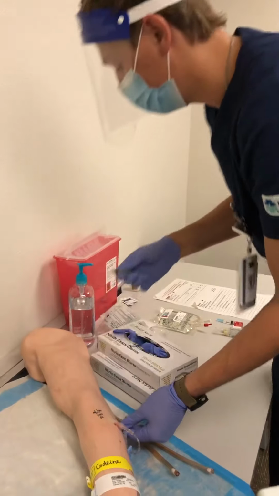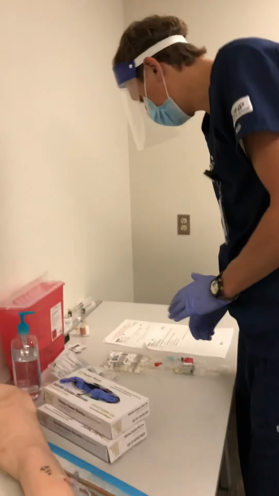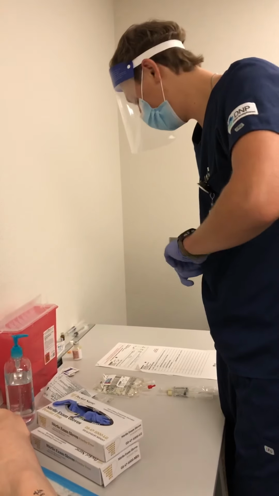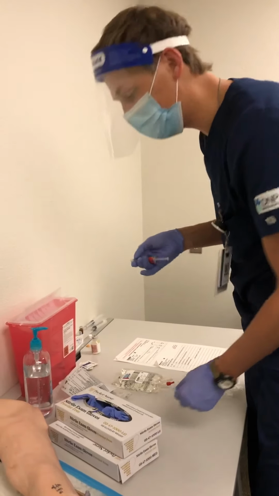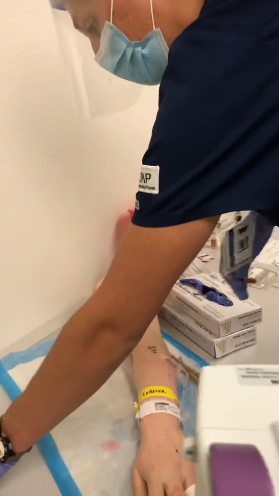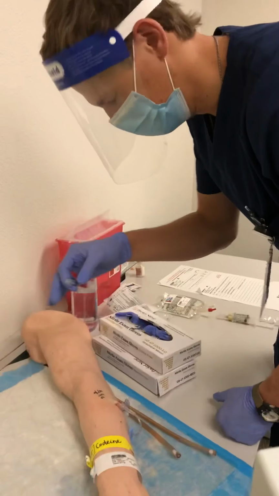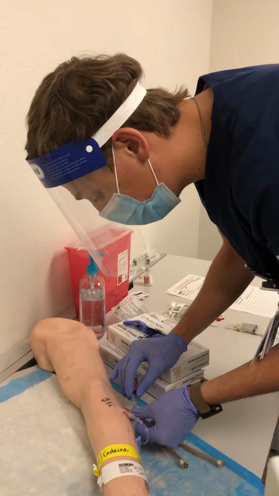Okay, so once I'm done with that, that can go into the garbage, and then I can get ready to instill my morphine here. Okay, and since this was sterile from the med room, and I cleaned that and that stayed sterile with the sterile saline flush, I don't need to clean the site again. So I can go ahead and connect this.